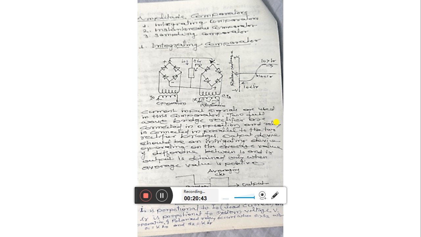Amplitude comparators are classified as integrating type comparator, instantaneous comparator, and sampling comparator. The integrating type comparator has been shown here with the help of this diagram. What is shown here is that we have two bridge rectifiers. This is one full bridge rectifier and this is also a full bridge rectifier. This is a transformer. The secondary of the transformer is connected to this bridge rectifier and here also to this bridge rectifier. We have two quantities, that is I naught, the operating quantity, and IR, the restraining quantity. This I naught is proportional to the load current and this IR, the restraining quantity, is proportional to the voltage. Once these two quantities are applied here, let us see how the circuit works.